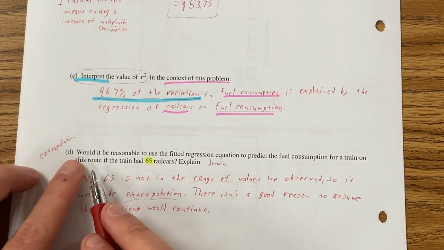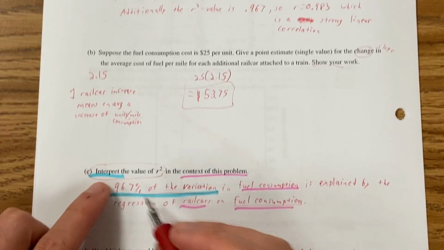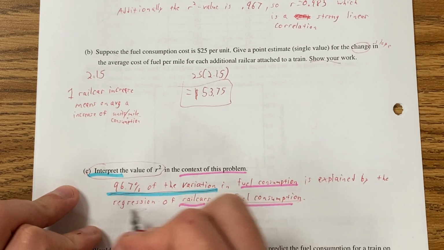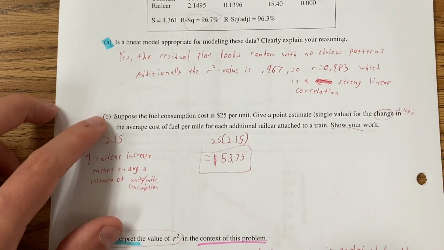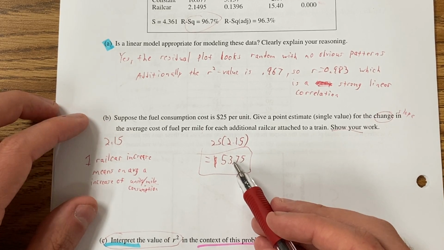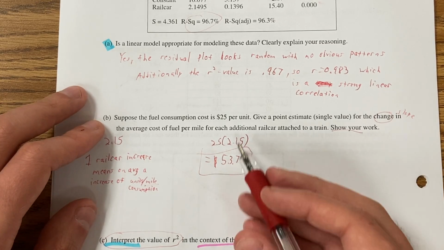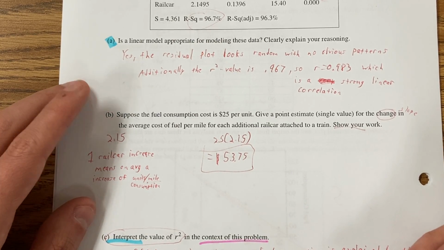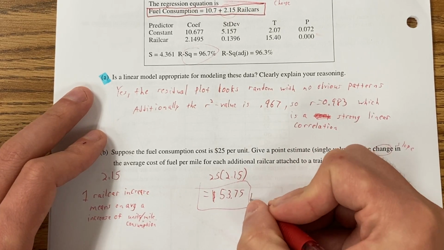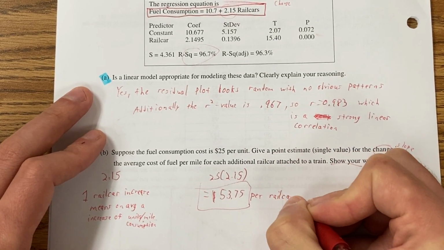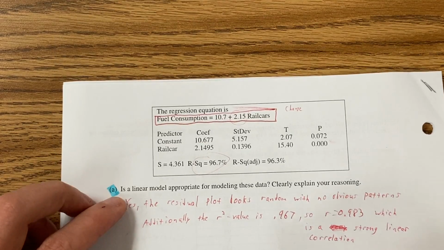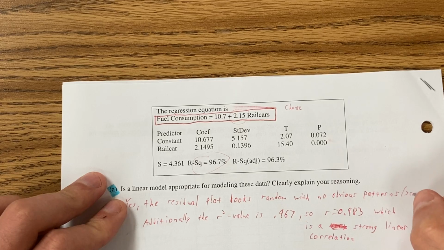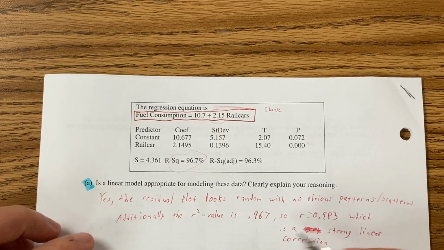Okay, I think that answers it, right? Would it be reasonable? No. Why? Because of that. Interpret the r-squared value: this percent of the variation is explained by the regression, right? In the regression of rail cars and fuel consumption. What is the change? It would change to be that. Show your work, fuel consumption, give a point estimate, which is a single value. So that looks fine. Maybe I'll just put per rail car added or something. Is it linear? Yes, because of the residual plot, no patterns, it looks scattered. Okay, that looks good to me.